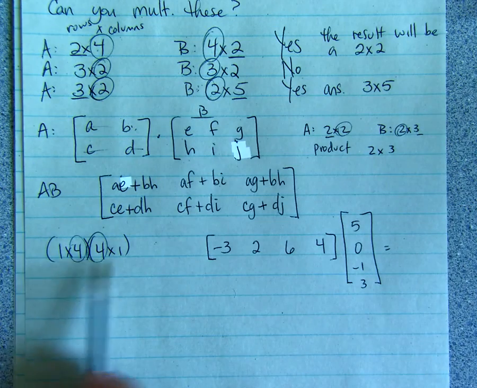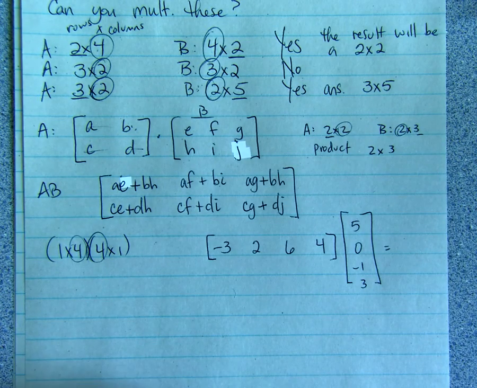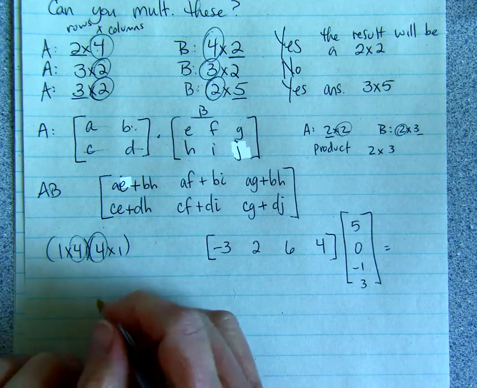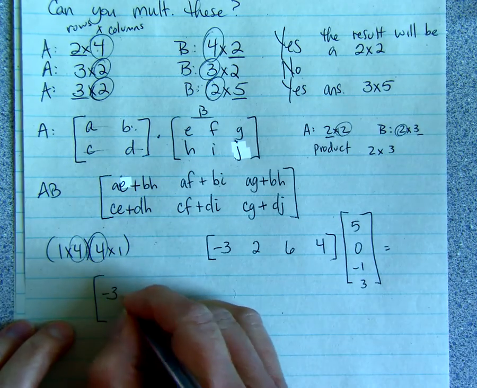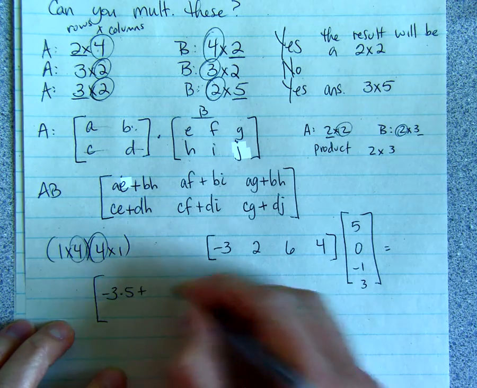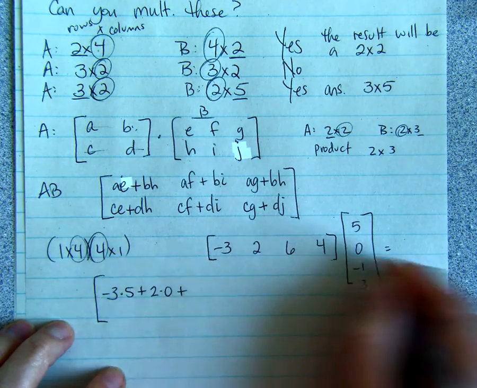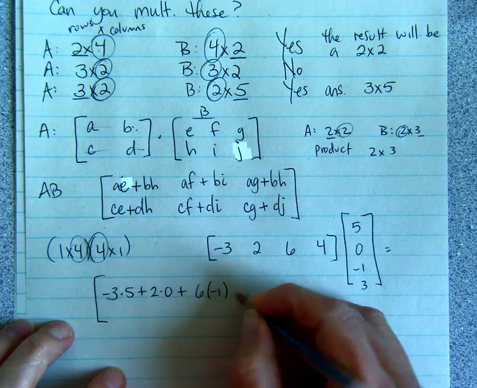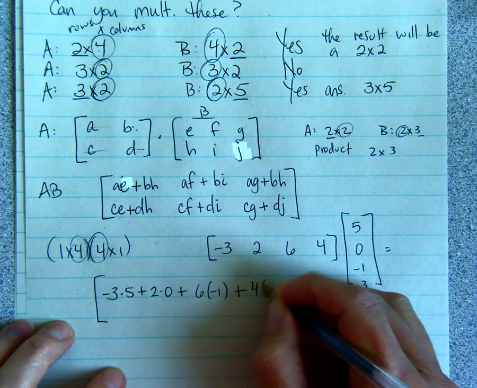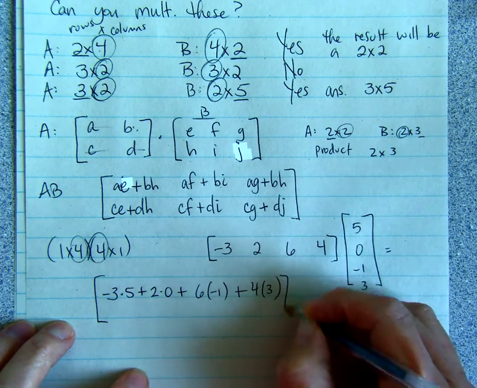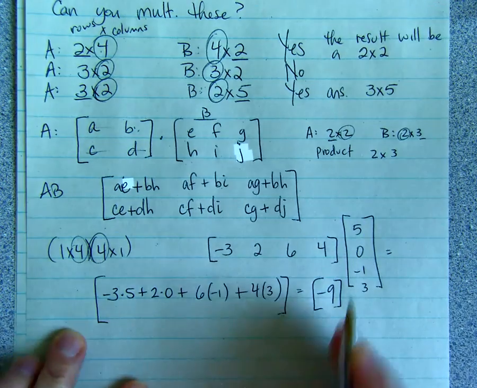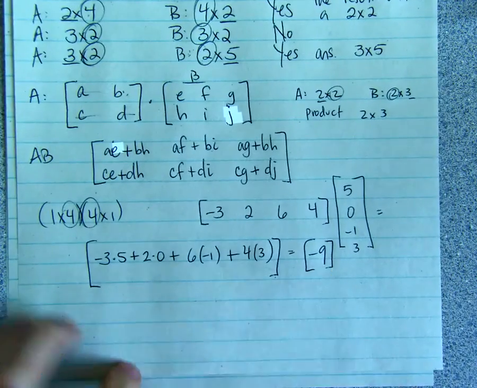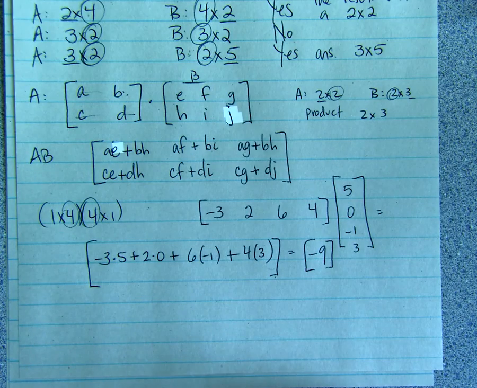We're going to get a 1 by 1, which means just one number as an answer. So to do this, I'm going to take -3 times 5 and add 2 times 0 and add 6 times -1 and then add 4 times 3. And I get -9. So it's a matrix with one element, -9.